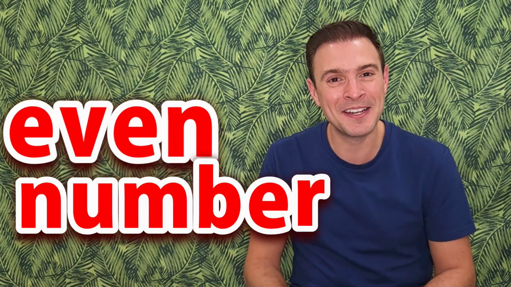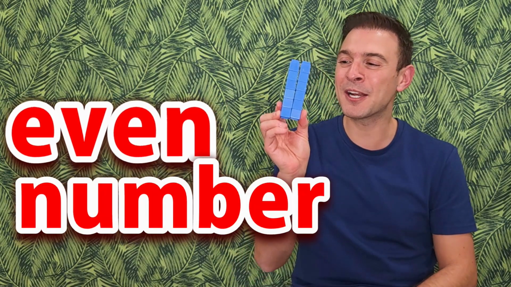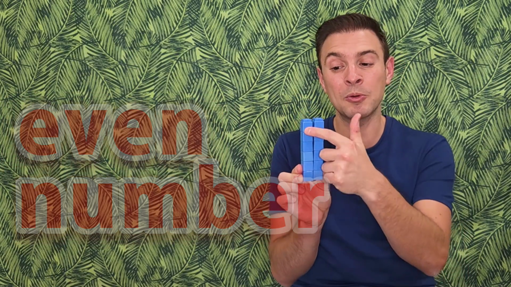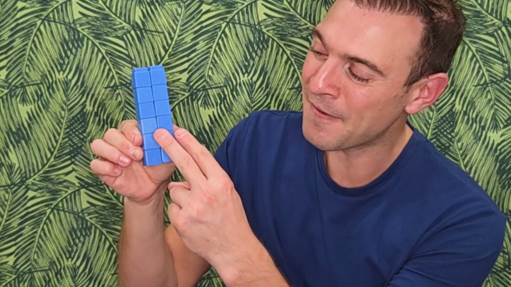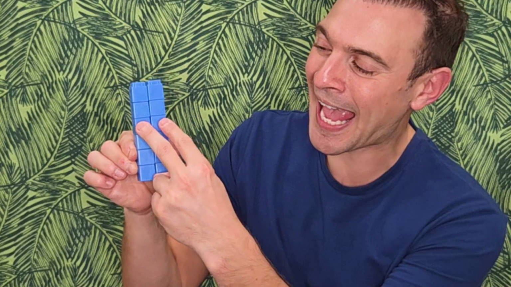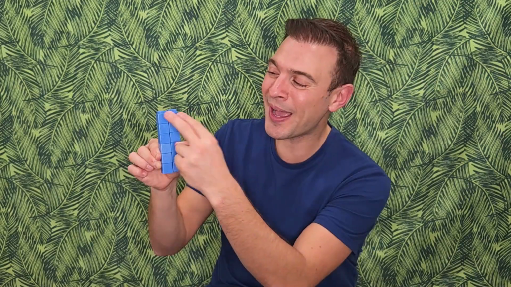If a number can be split into 2 equal groups or rows, it has a special name. It's called an even number. Now I've split my 12 into 2 equal towers. And this is another way to show that 12 is an even number. And if it's even, then we can count by 2s to reach 12. Let's count my blocks by 2s. Ready? 2, 4, 6, 8, 10, 12.